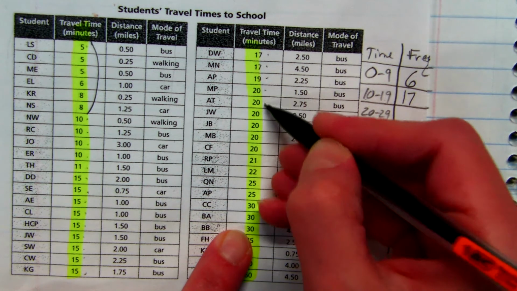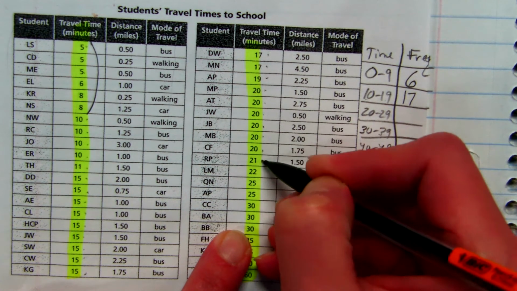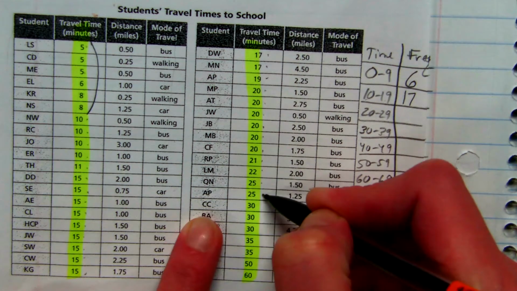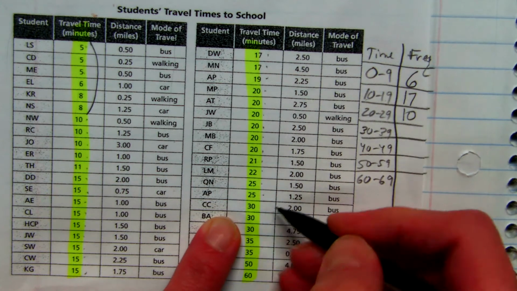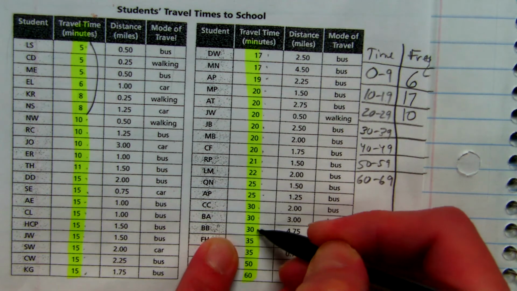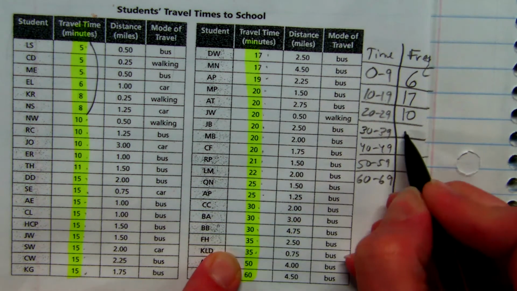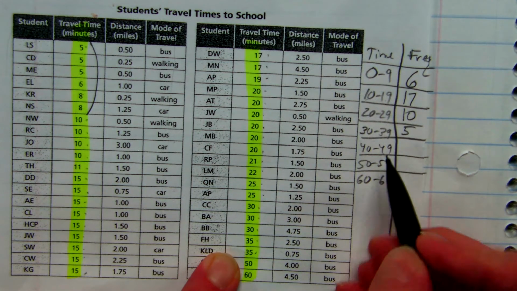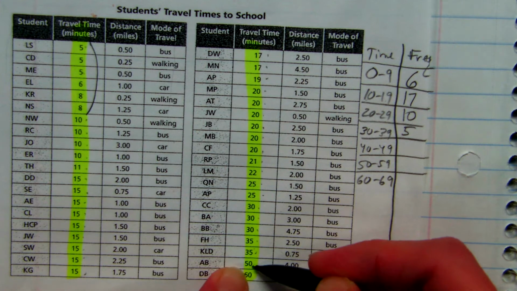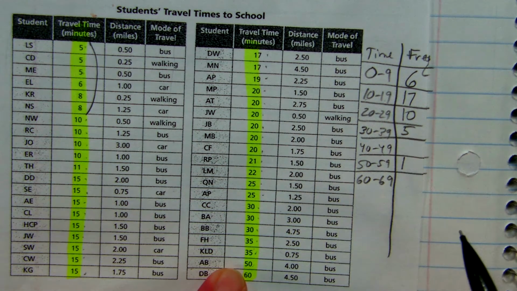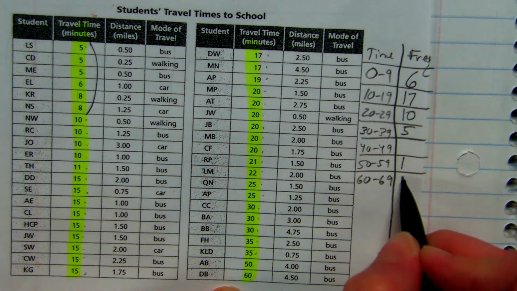There's 1, 2, 3, 4, 5, 6, 7, 8, 9, 10. So we'll put 10. 30 to 39, I've just got 1, 2, 3, 4, 5. 40 to 49, we don't have anything. It just skips to 50. So this 50, there's one that goes in the 50s, and then there's one that goes in the 60s.